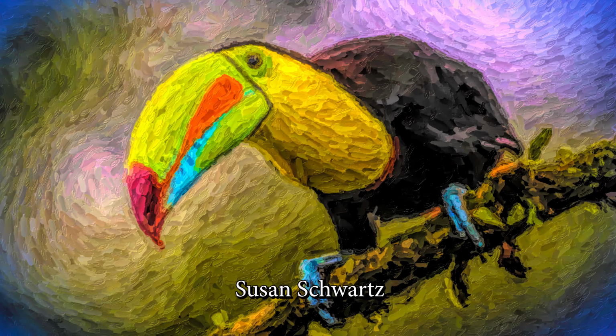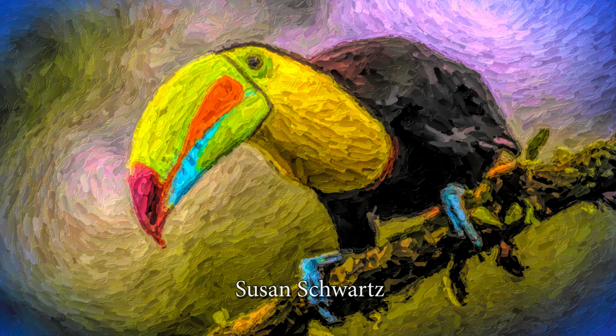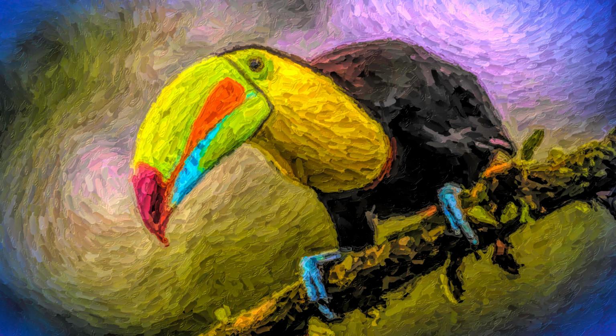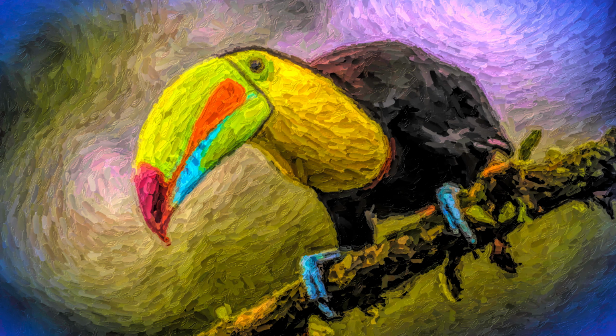Susan Schwartz has a toucan for us, and I really like the way that the brush strokes go all throughout the painting in kind of a Van Gogh style. That lends a lot of nice texture to the bird's feathers and to the branch that it's standing on. And it creates a really nice sense of movement. It keeps your eye moving around the piece, and it makes it very interesting to look at. It's also very colorful, and I like the way that those blues play off of the yellows in the painting. Great job as always, Susan.